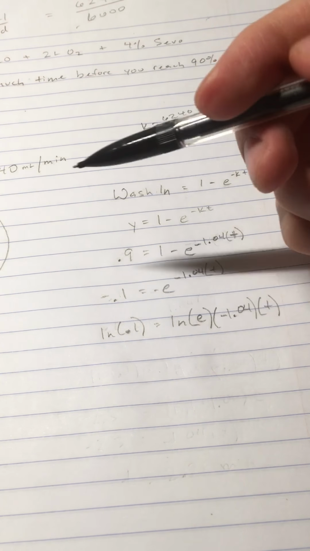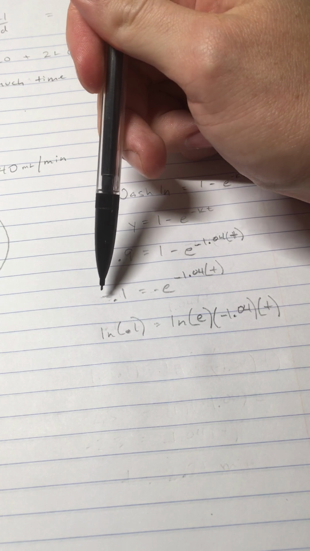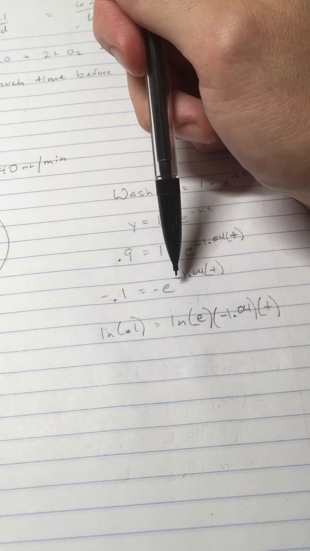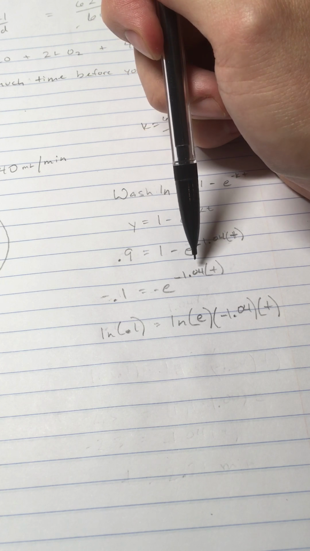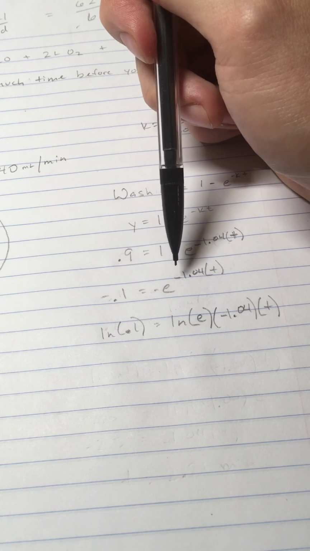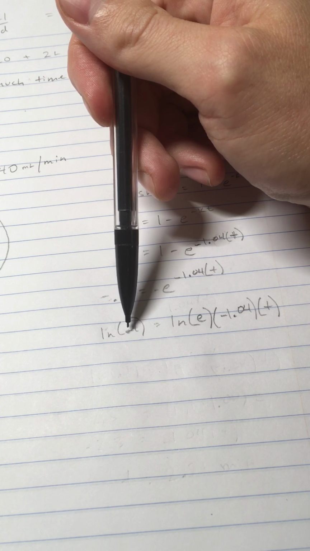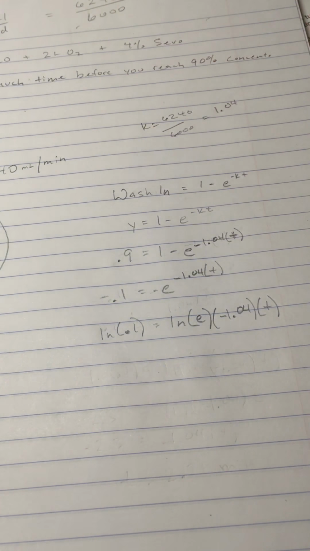Oh, you know what? I skipped a step here. Since we have a negative on both sides, you can just cross them both out. Or you can, in your head, move this whole expression over here and this whole expression over here, and you get positives on both sides. So I just skipped a step. So it's positive 0.1 and positive e.